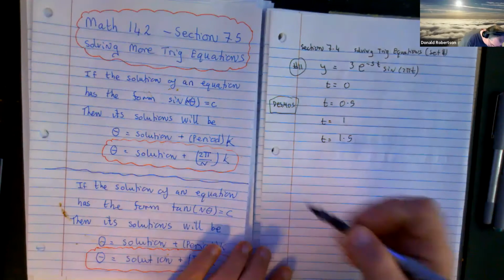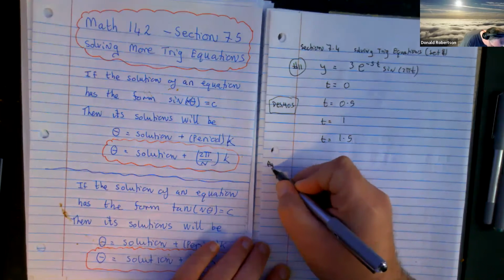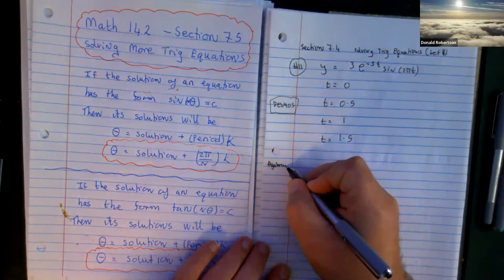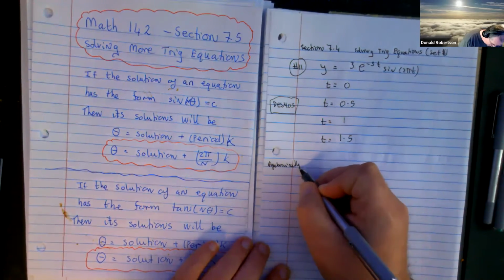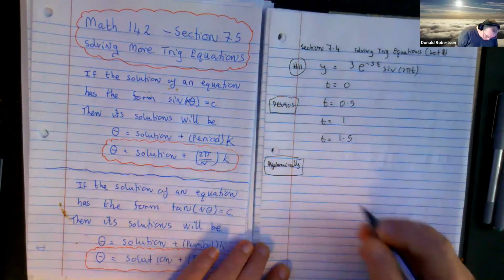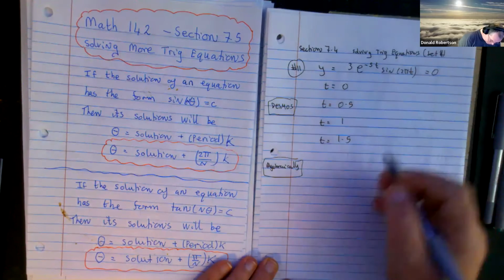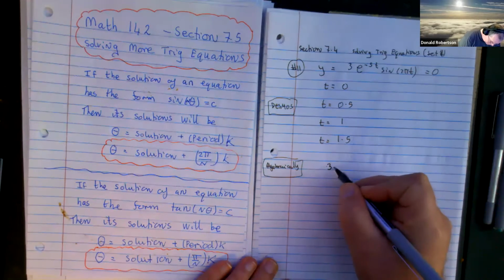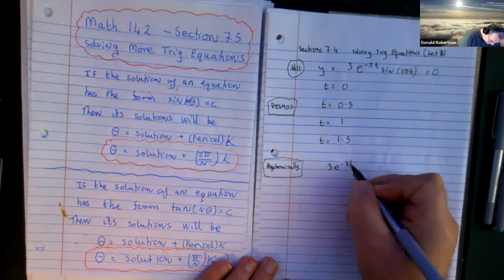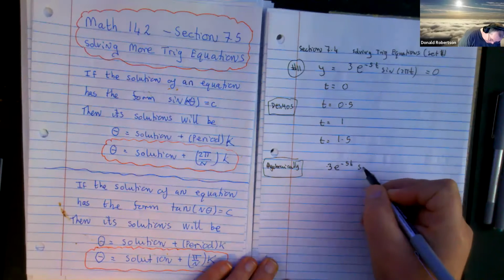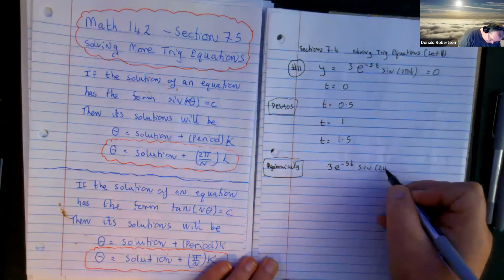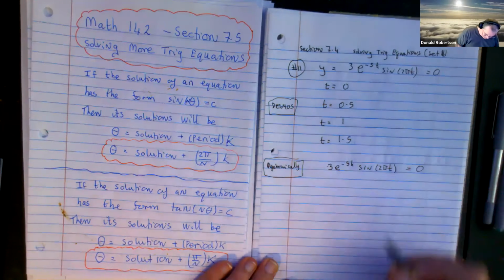And if you want to do it algebraically, I'm going to do a different approach. We're trying to solve when this is equal to 0, right? So we're trying to solve 3e to the negative 5t, times the sine of 2 pi t, equals 0.